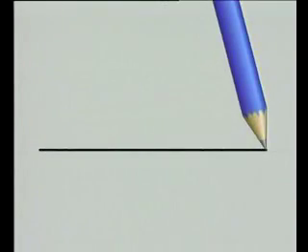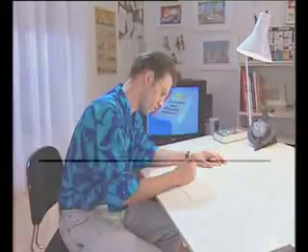But what is a line? A line is nothing more than a series of dots, lined up one after another. A concave line can form a circle. Straight lines form a triangle.